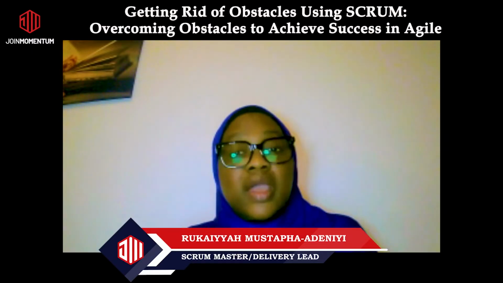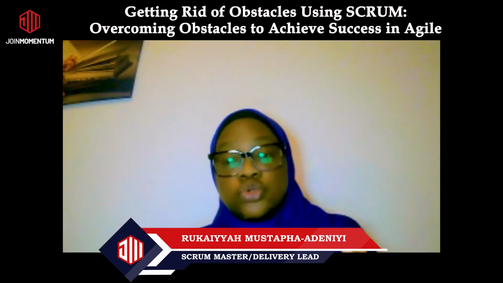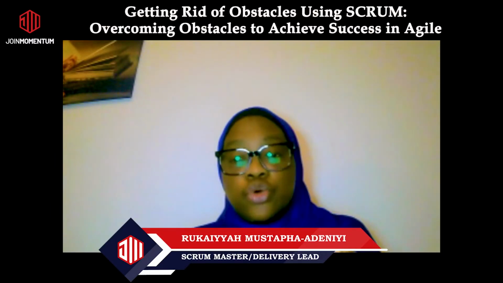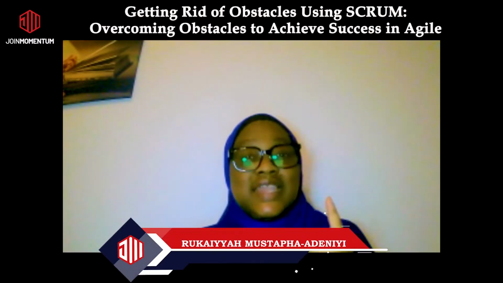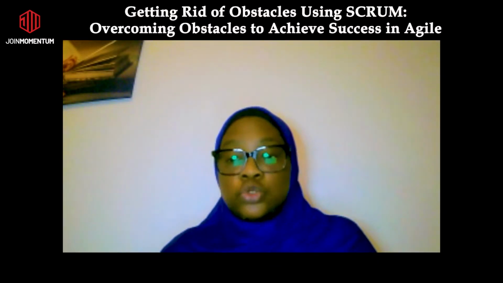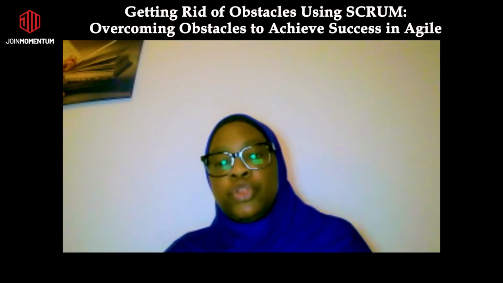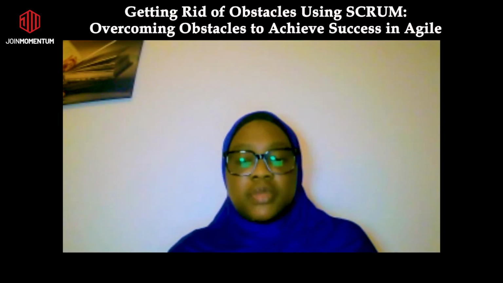Collaborate to find solutions. Engage with your team to brainstorm solutions. Collective problem solving not only empowers the team, but often leads to more innovative and effective resolutions. Escalate where necessary. Some issues will be beyond the team's control and may require intervention from higher up in the organization. Know when to escalate the problem to stakeholders or other departments.